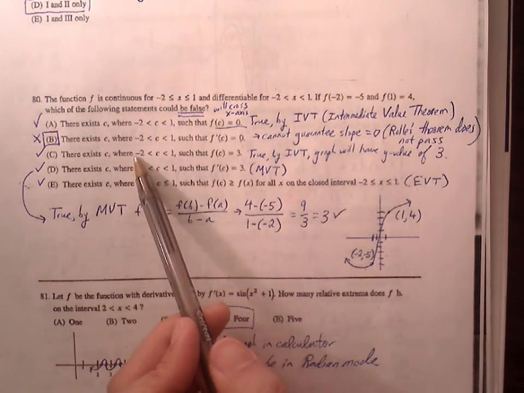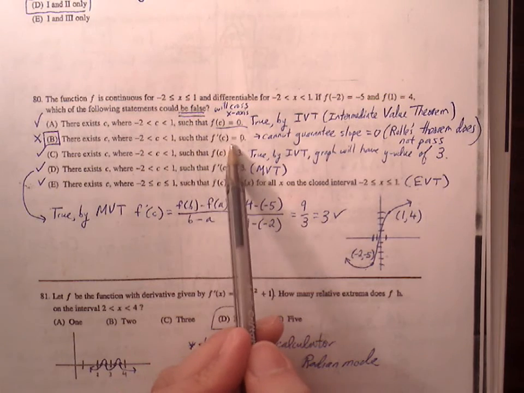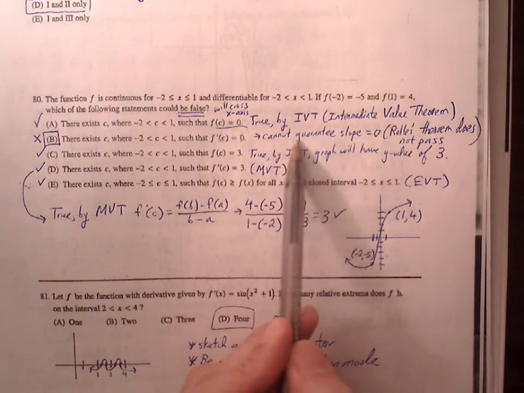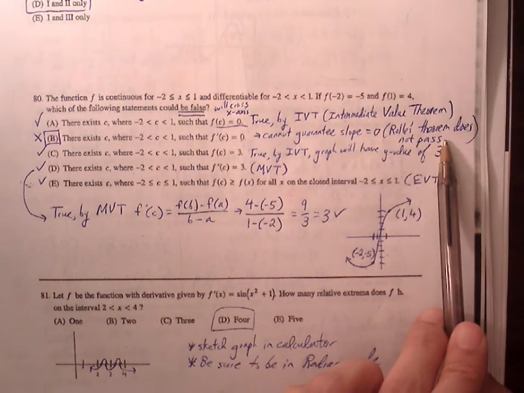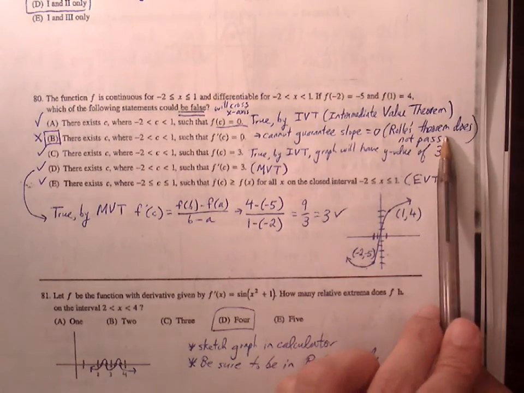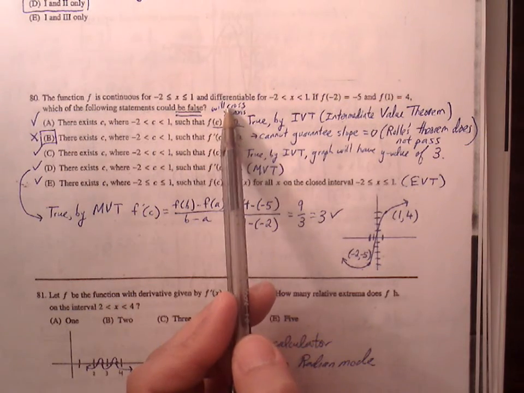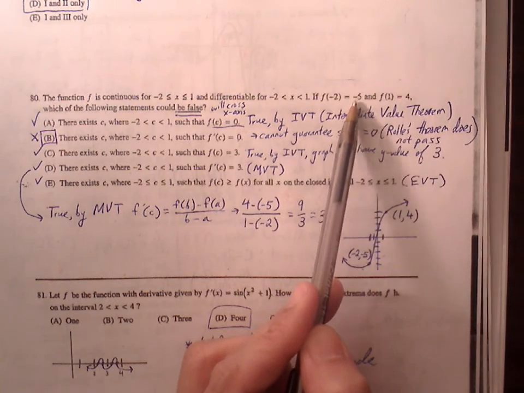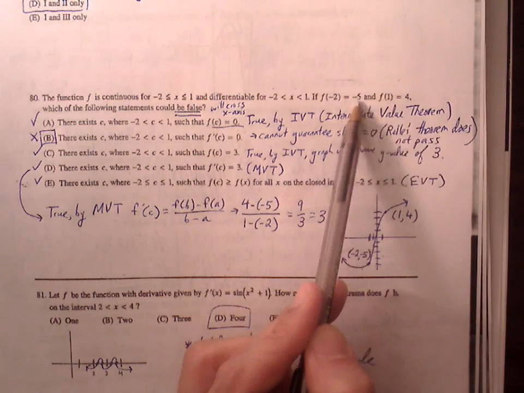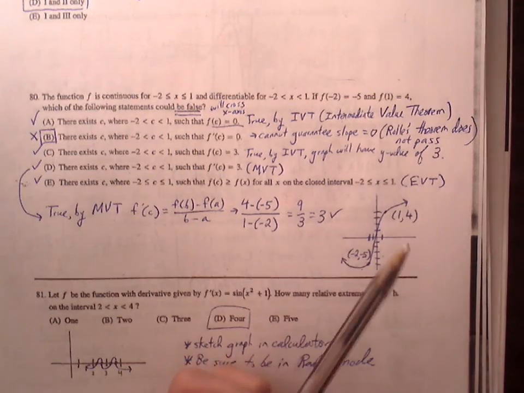So back to option B here. This is the one that we can't guarantee, where there's a slope of 0. We can't guarantee a slope of 0 unless Rolle's theorem passes. And the conditions for Rolle's theorem do not all pass. There is continuity, and there is differentiability, but the two endpoints are not the same. So if the endpoints do not share the same y value, we can't guarantee a slope of 0, and that's one of the conditions for Rolle's theorem.